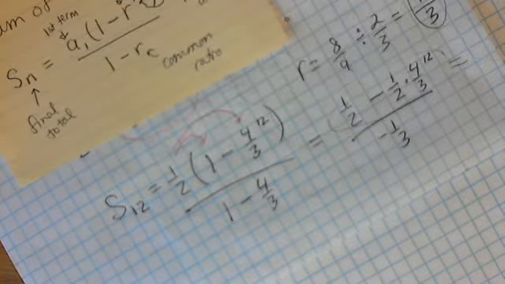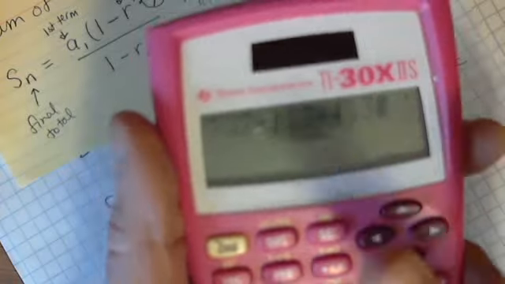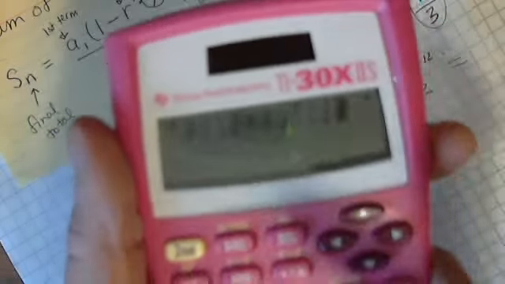So let's go ahead and do that. We have on top 1 fraction key 1/2, subtract 1 fraction key 1/2 times 4 fraction key 1/3. Now the 4/3 is going to get raised to the 12th power.